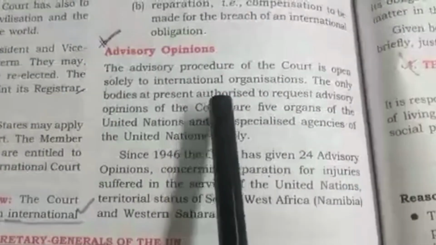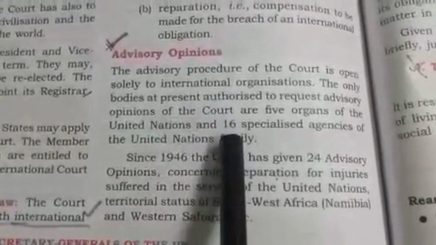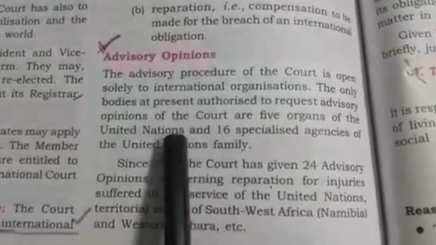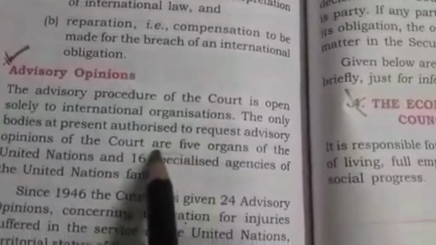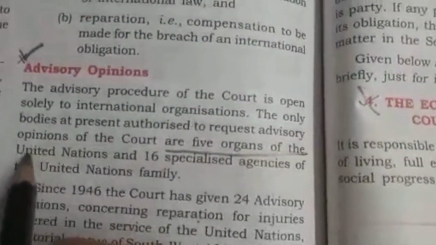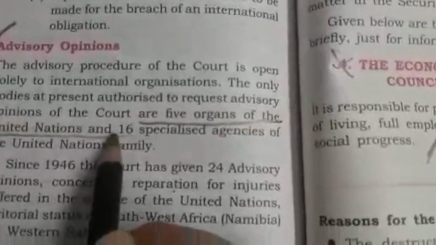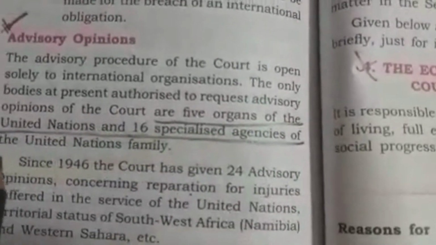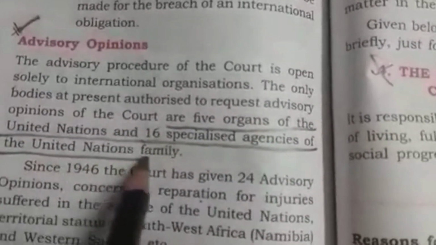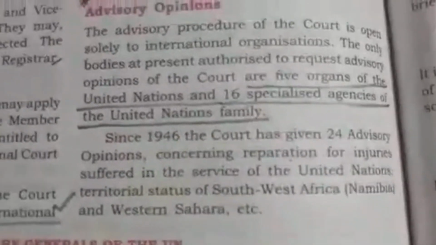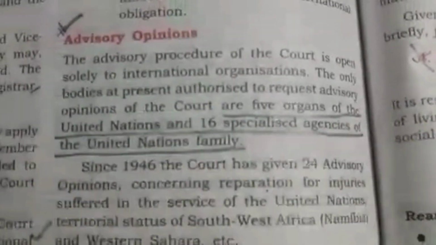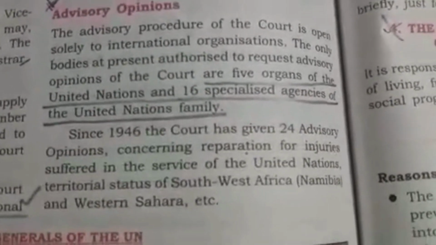Advisory opinion. The court gives advisory opinions to only the 5 organs of the United Nations and 16 specialized agencies. You can mark this. Only the 5 organs of the UN and 16 specialized agencies of the UN can take advice from the court, because this court is an international court and it tells them about international law.